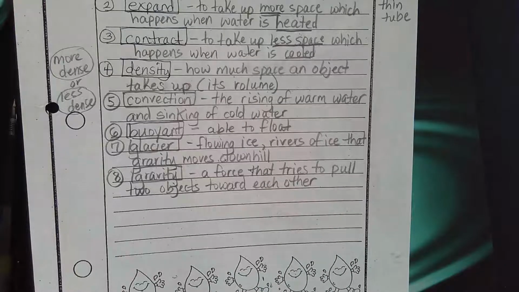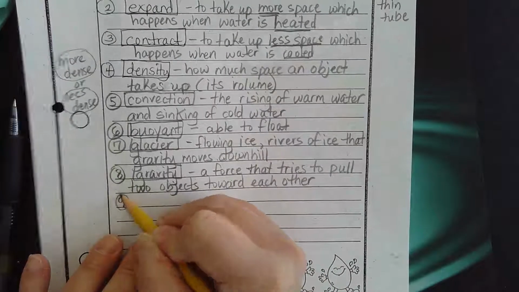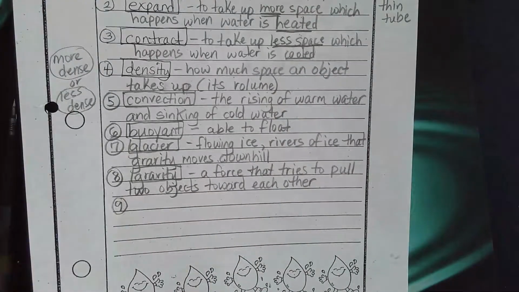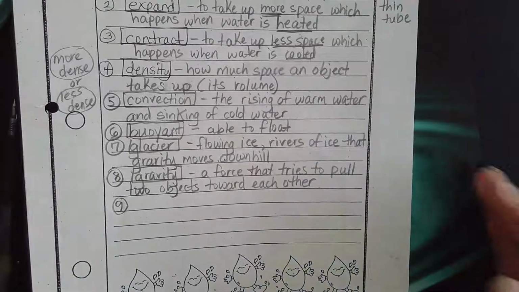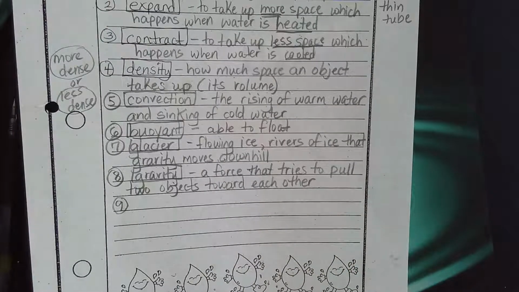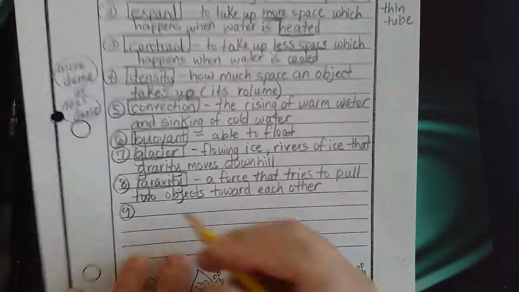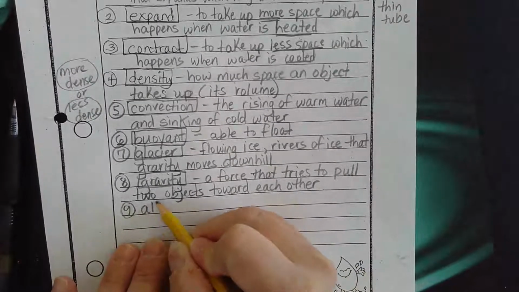Number 9 is the word altitude. Now, if you've ever been in an airplane, you may have heard the pilot say that once they reach a certain altitude that you're free to get up and go around the plane, things like that. So what that means is it's basically how high something is compared to the ground or sea level. And that's called the altitude.